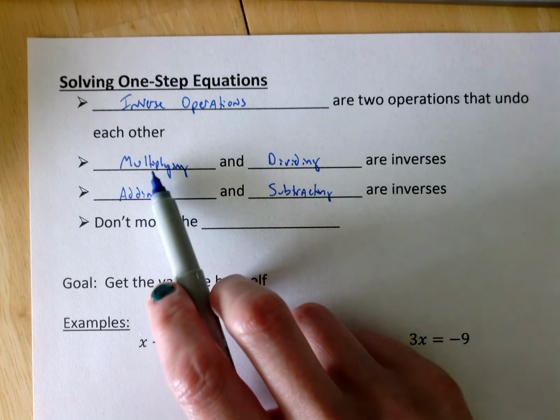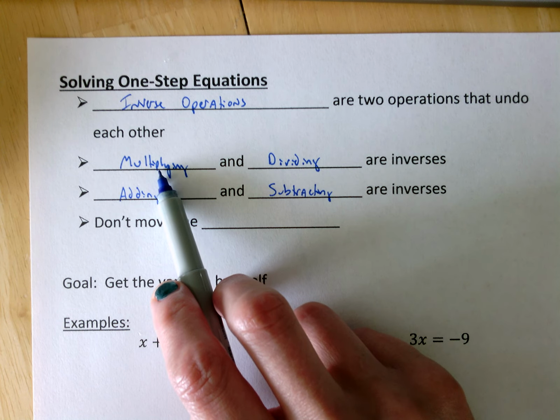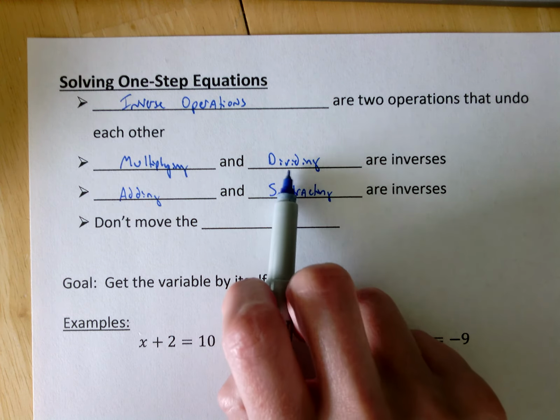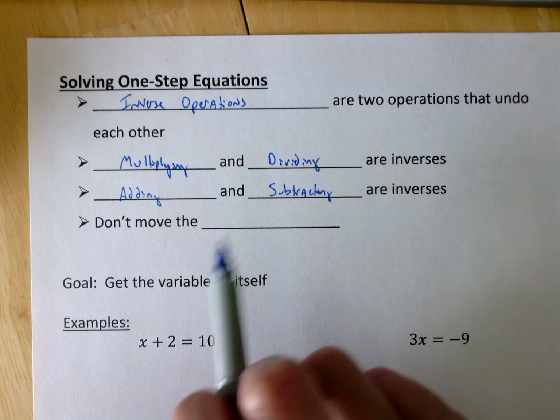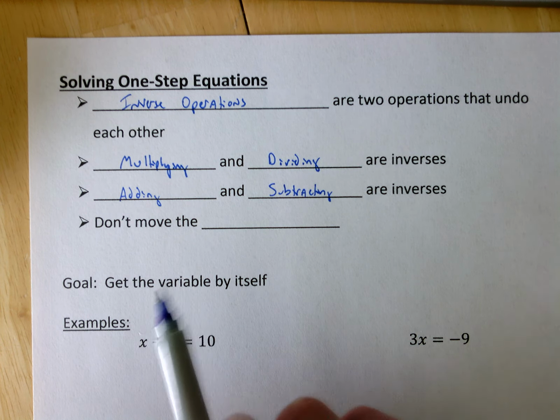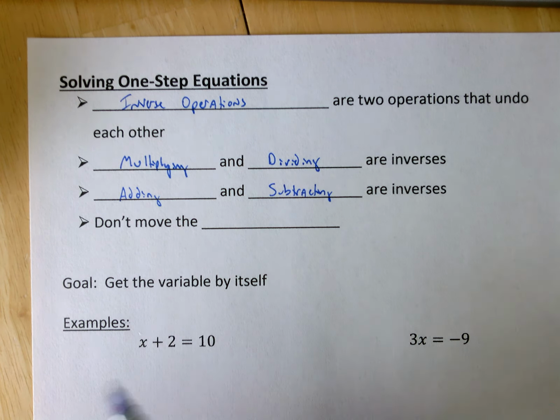Think about what your age is again. Think about multiplying that by 2. Now take that answer and divide it by 2. Did you get back to your age again? Yeah, of course you did, because multiplying and dividing cancel each other out. They're inverses. So that is what we're talking about when we talk about inverse operations.